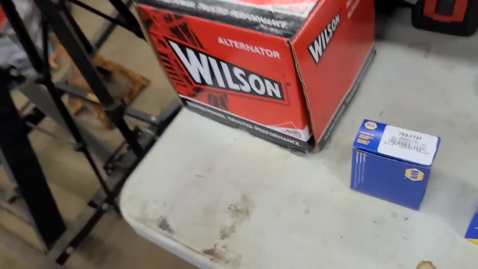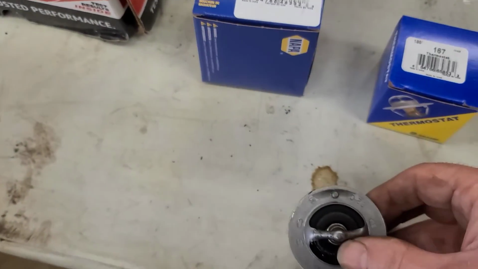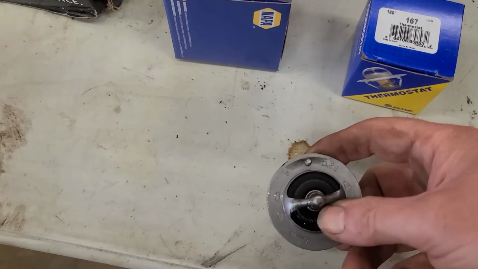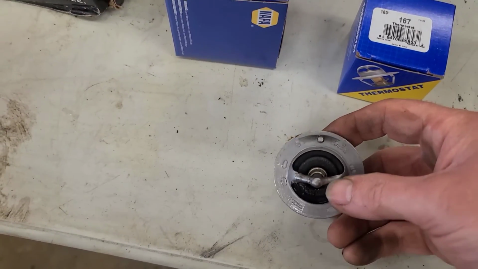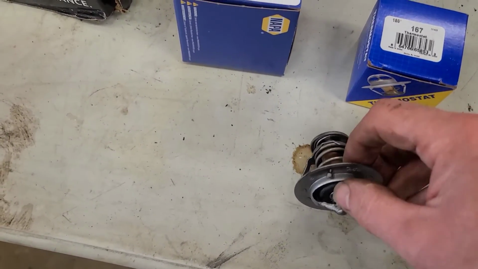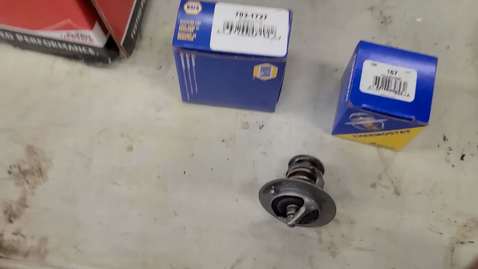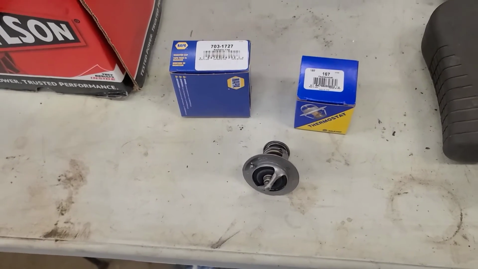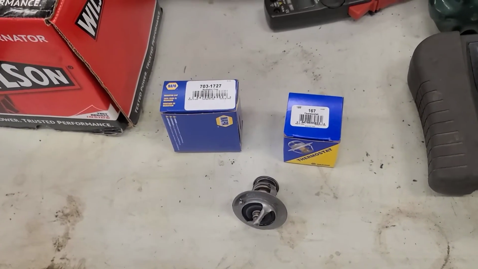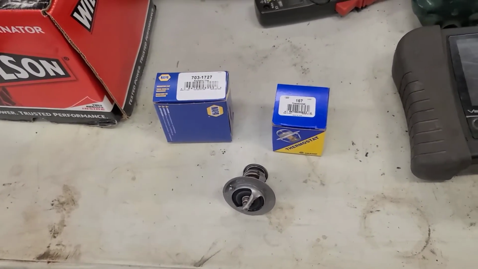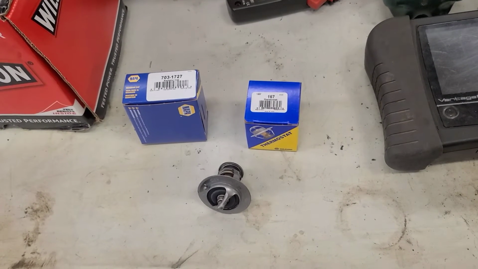I got the new one in there already. It's to let the air bubbles out, this thing, and it must go up, facing up. Now this thermostat's pretty sticky when I push it open, so I'm hoping that the thermostat was stuck. It was low on coolant as well, but that could be expected if it's overheating and boiling. So let's get this together.